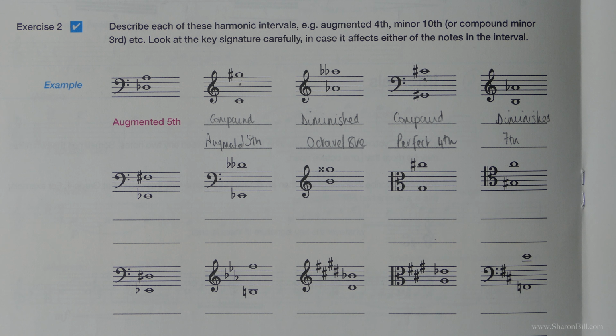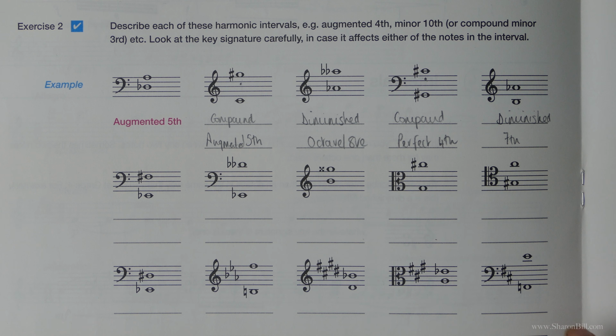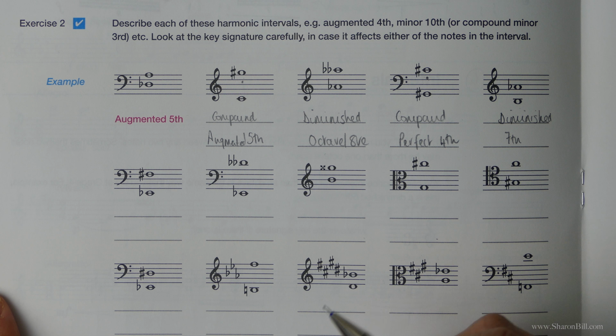There we go. So have a go at these next few yourself, and then we'll go through those together. Just have a go. It's always better to learn by your mistakes. So I'm hoping you've had a crack at these.